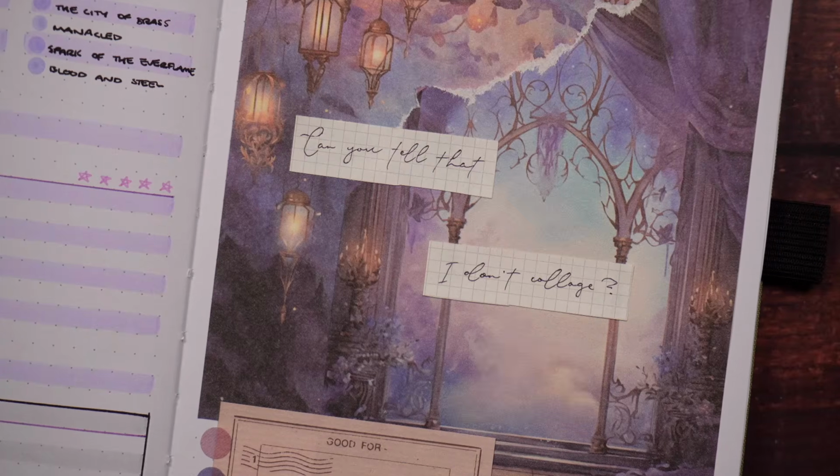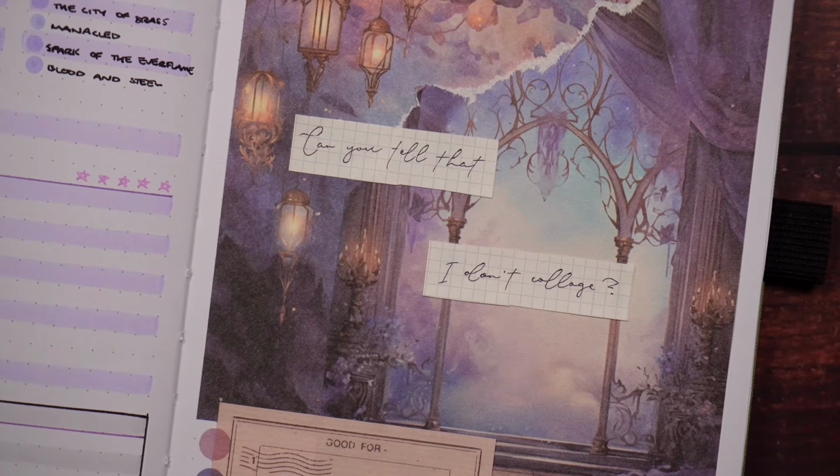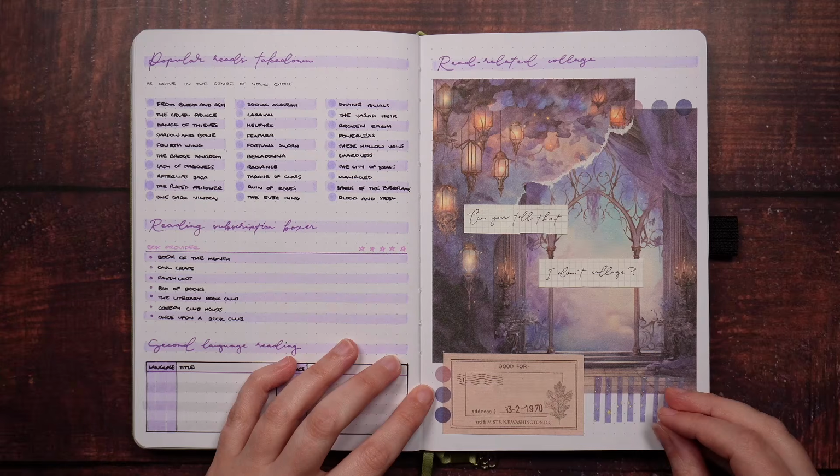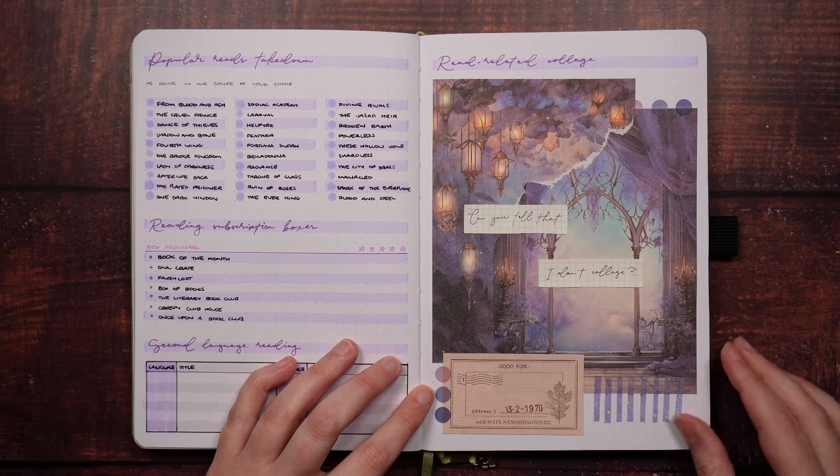And it could also just be a fun quote page as well, especially if there's a particular quote or a couple quotes in the book that really resonated with you. You could put those on a page to commemorate your time with that book.